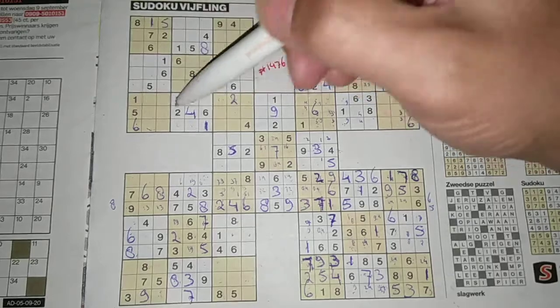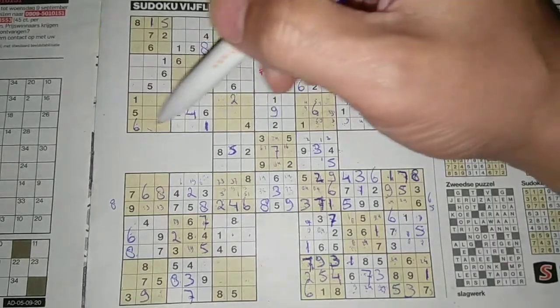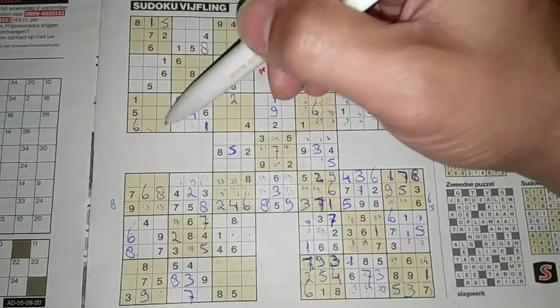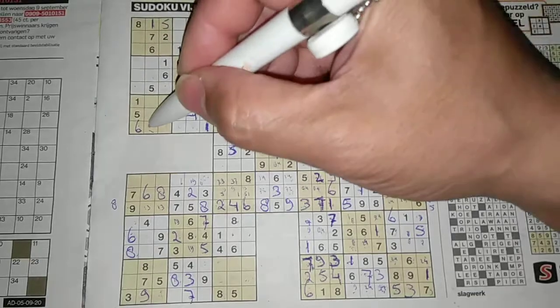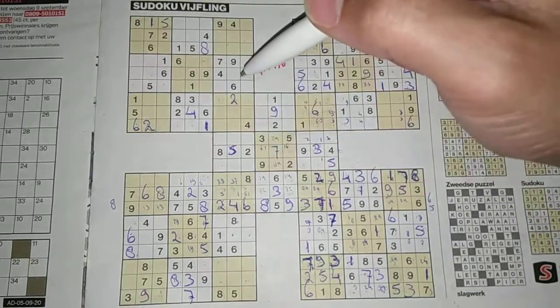2 in this row, 2 in the row below. So in the last row, the only 2 places for 2 are here or there. We see here 2, no 2 there. 2 should be there.